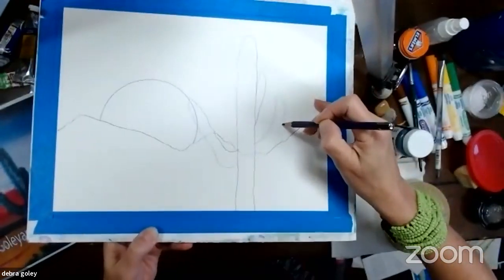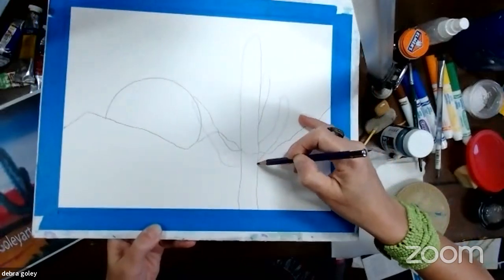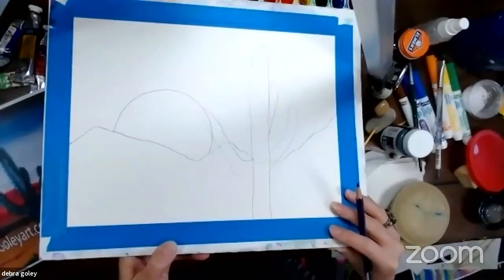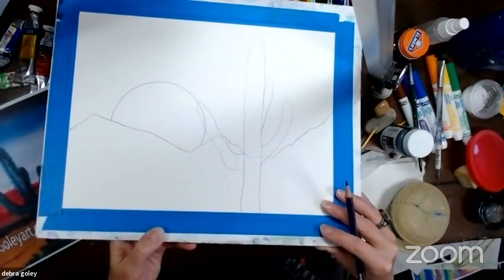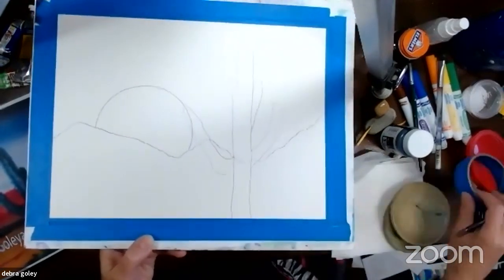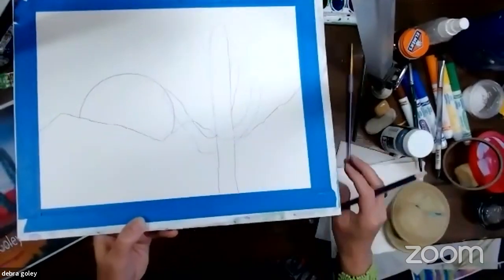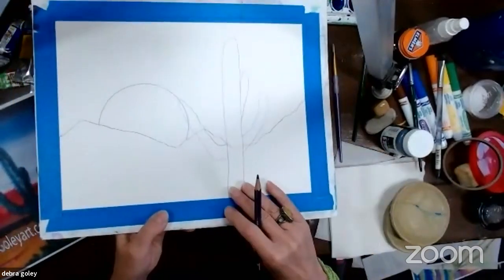I'm not using a ruler or a straight edge. I don't really need that. Everything in nature is very organic, and it's very loose. It's not straight. No straight lines here. So that's my one big guy.